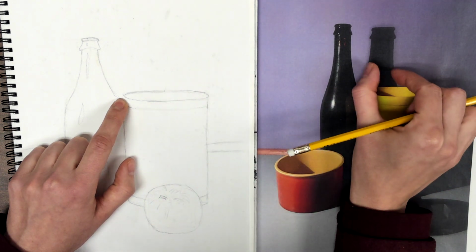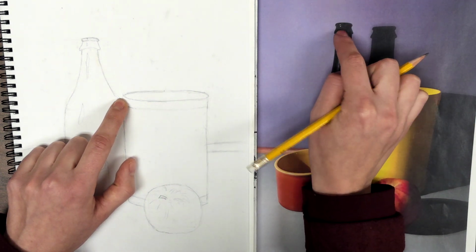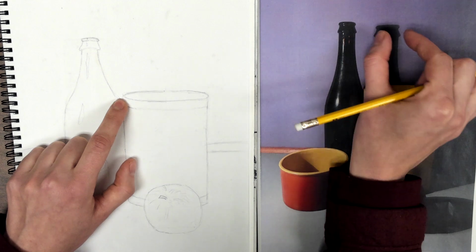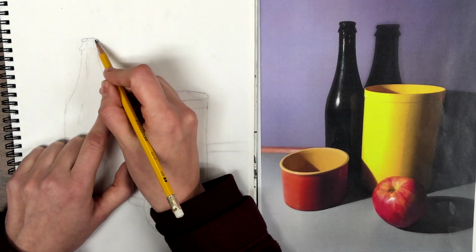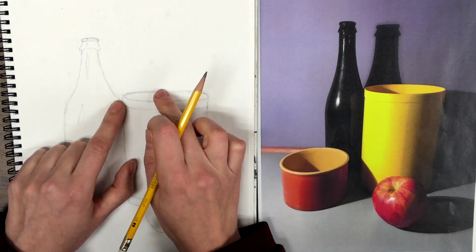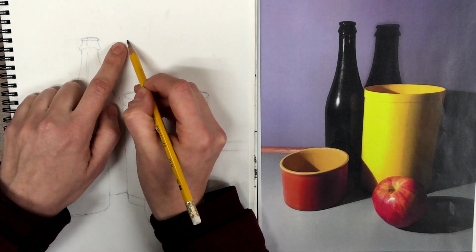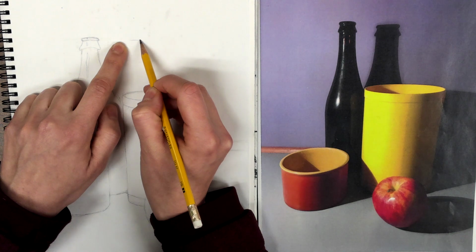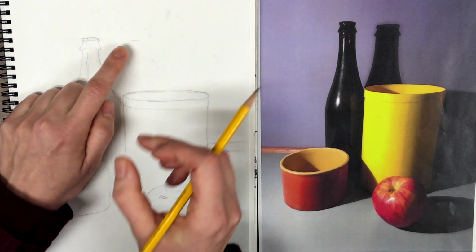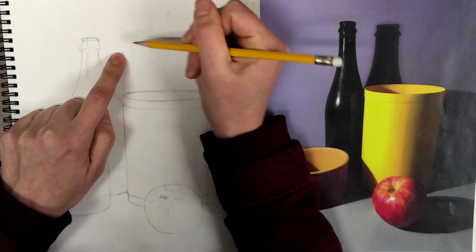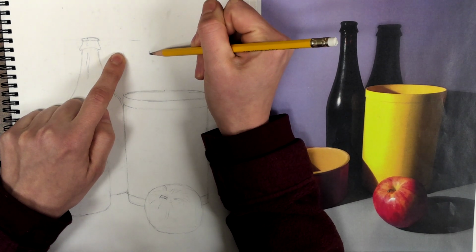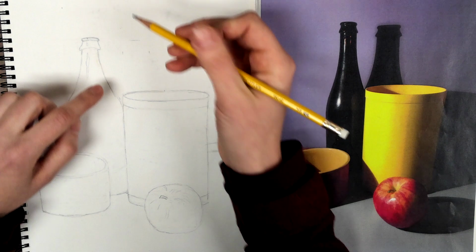And then noticing the difference between the bottle and the shadow, it's a little bit wider at the top and it's a little lower. So here's there, and then I'm thinking it's gonna be probably about this low, so really lightly drawing a line. And then it's gonna be a little bit wider than the actual bottle. It's kind of stretched out.